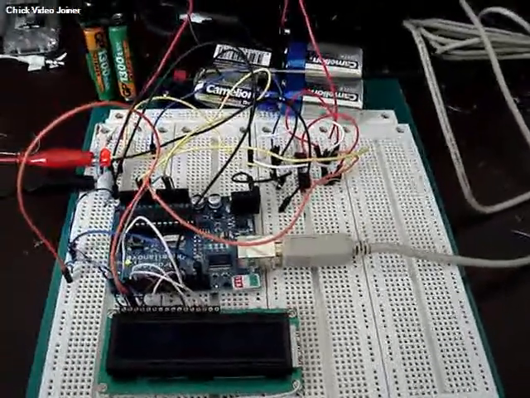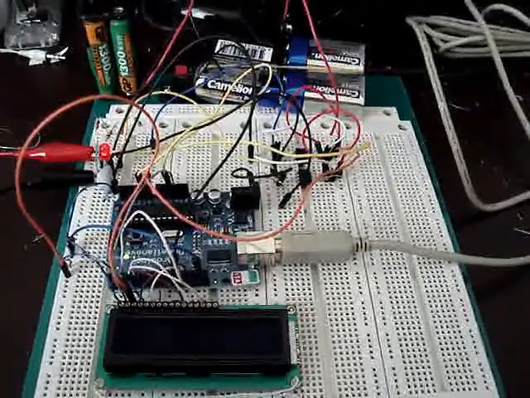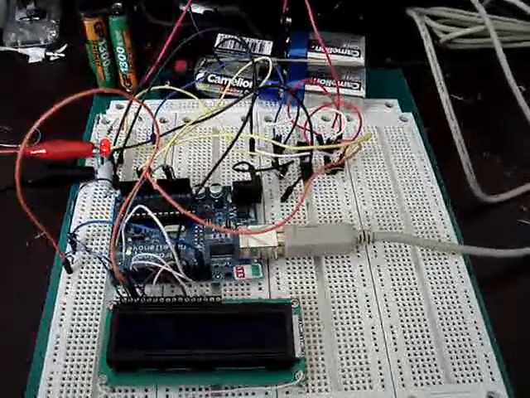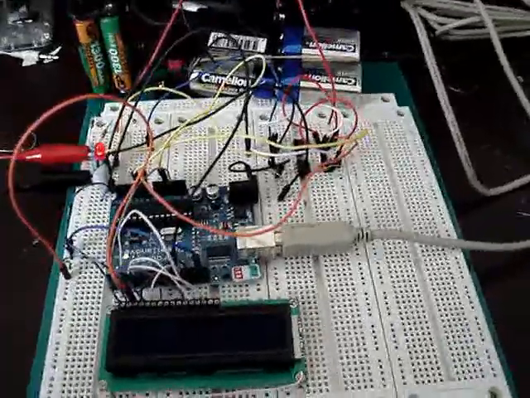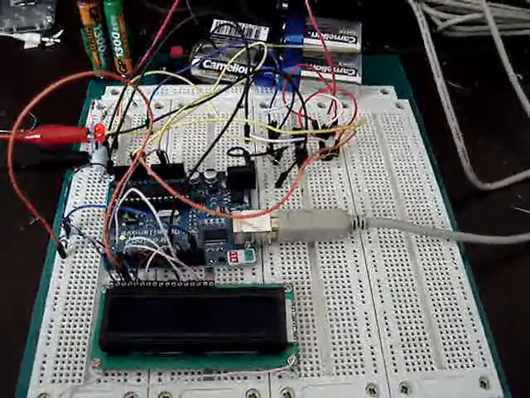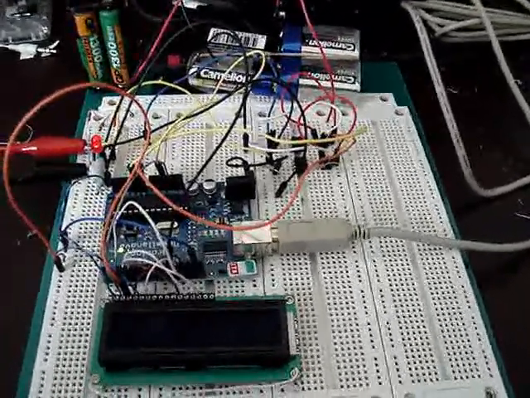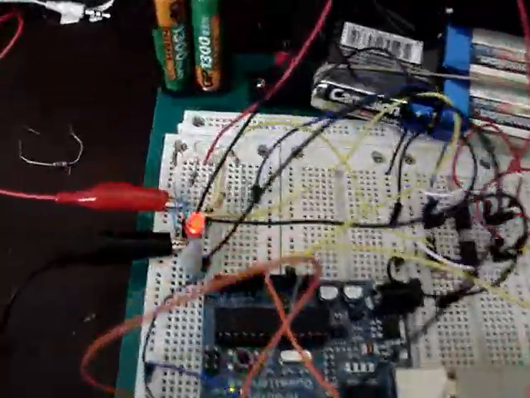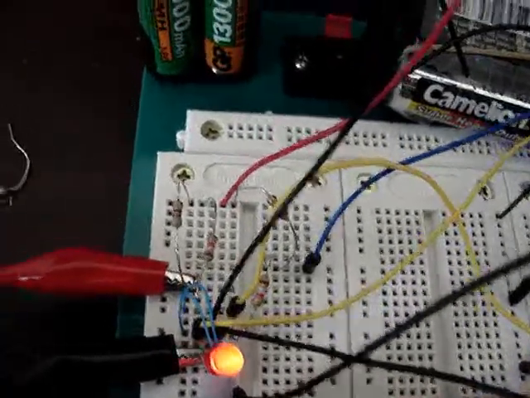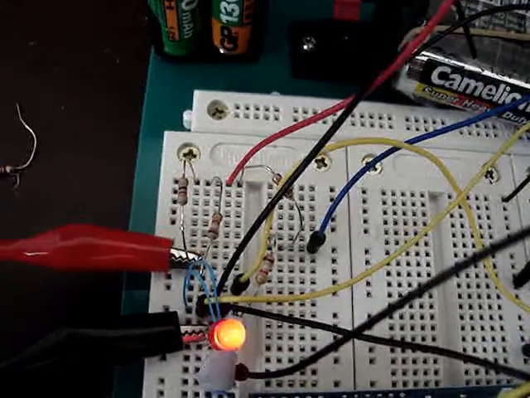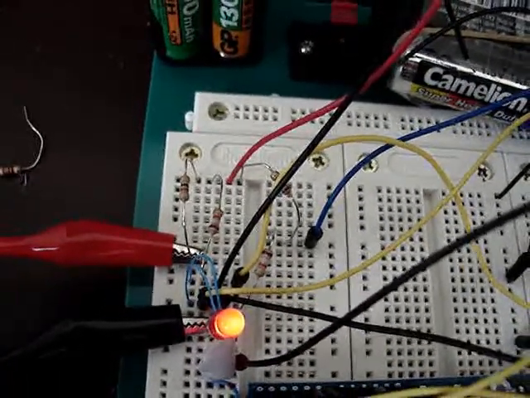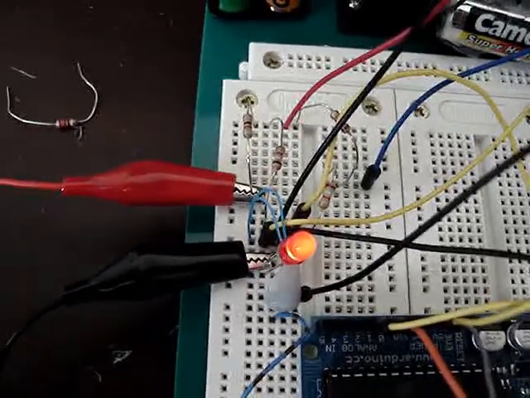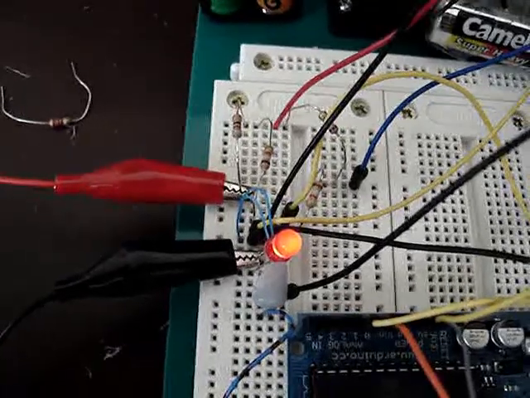Okay, well this is a circuit I made, a thermostat circuit for my Electronic System Implementation subject, semester 2, 2010. As you can see, we have a Wheatstone bridge which measures the resistance of the thermistor, this blue thingy here.